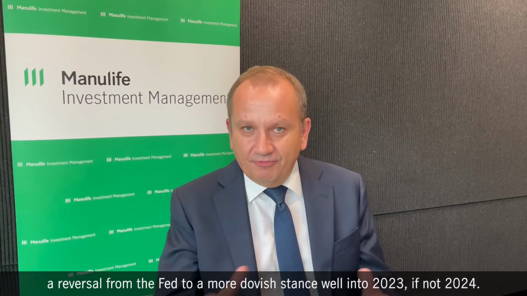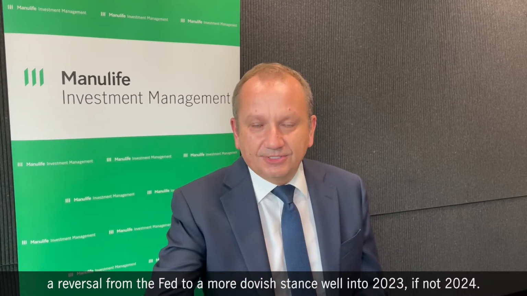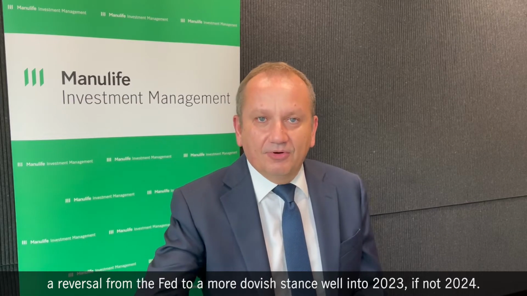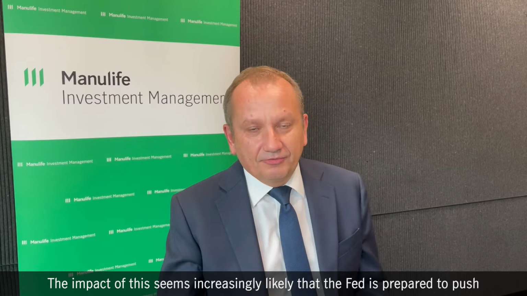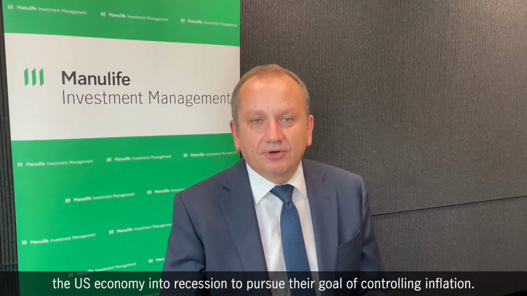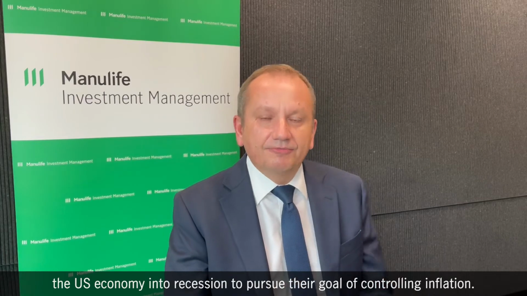The expectation of market participants is now that we are unlikely to see a reversal of the Fed to a more dovish stance well into 2023, if not 2024. The impact of this seems increasingly likely that the Fed is prepared to push the US economy into recession to pursue their goal of controlling inflation.